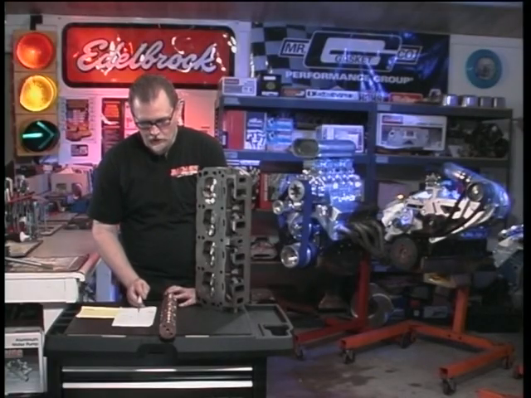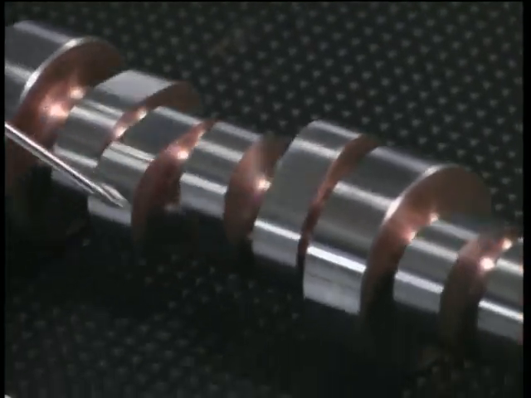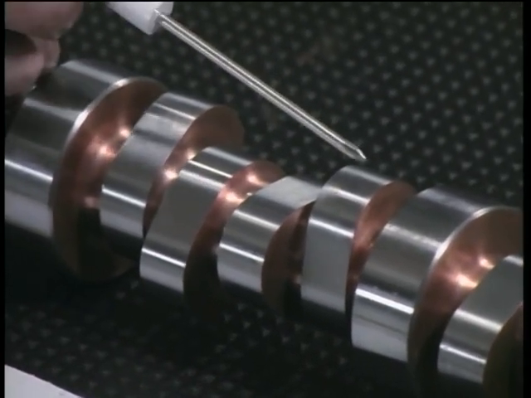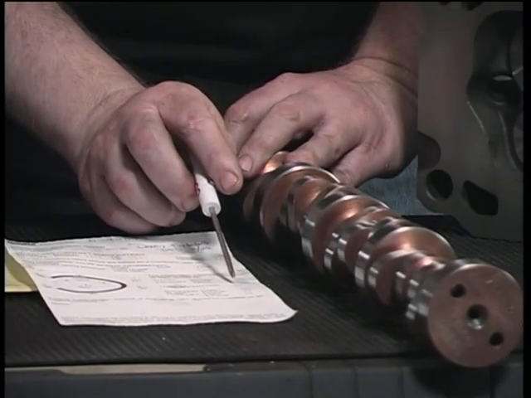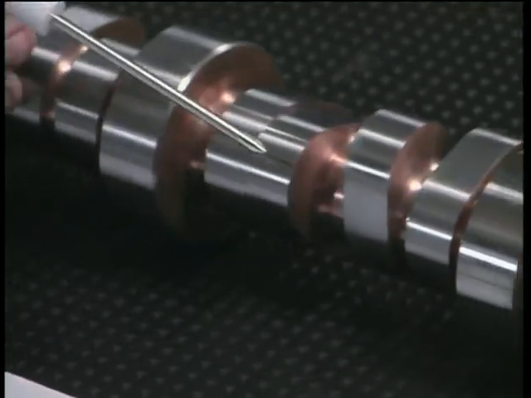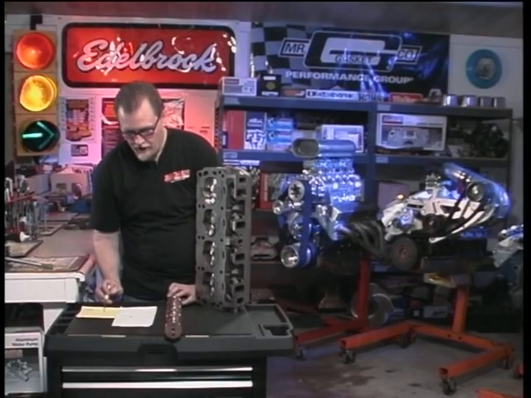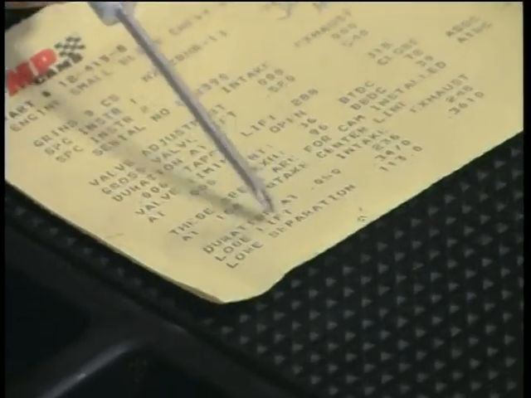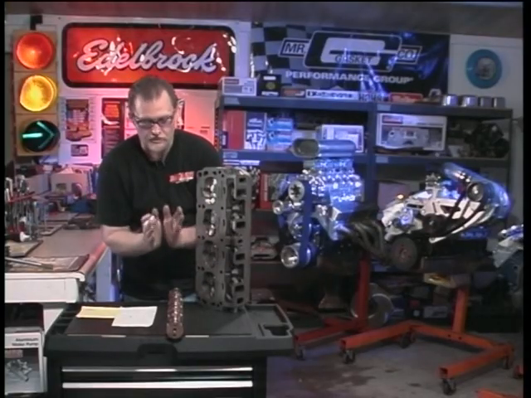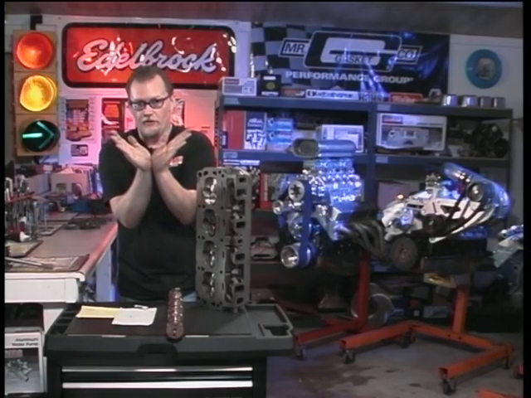Now what lobe separation means is the center line between one lobe and the next lobe. Like right here, as you can see, these two pertain to one cylinder. So let's say this cam right here is 108 degrees. That would mean the very center of this lobe and the very center of this lobe is 108 degrees. If it was another camshaft, over here it is, lobe separation 113 degrees. That means it's a wider spread between these two. So 108 degrees would be a narrower spread, and a wider would be 113.